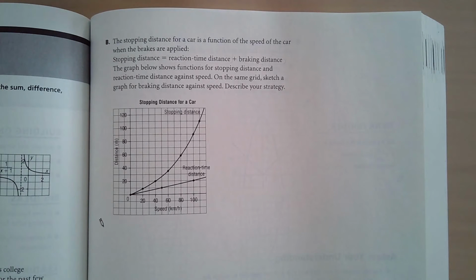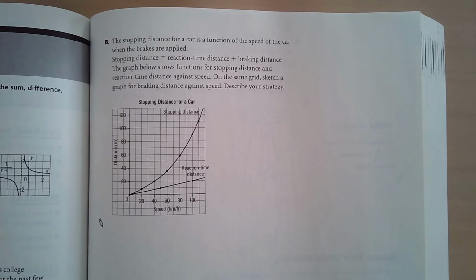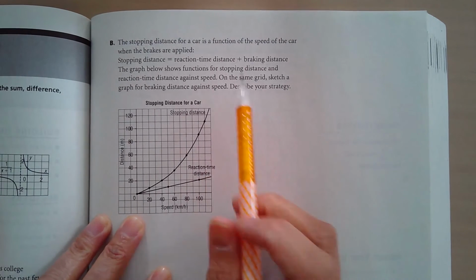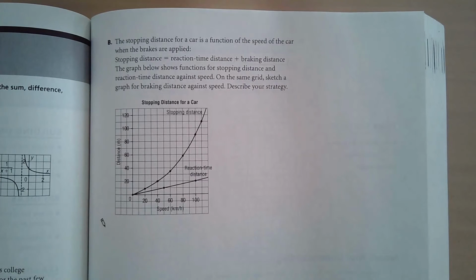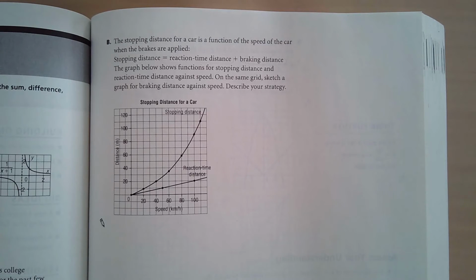So imagine you're driving, and by the time you react, you're still moving. Your car is still moving, right? So there's still a distance being covered while you are reacting to, let's say, a boy crossing the street or a cat or whatever. And then when you brake, you don't stop right then and there, right? There's still a distance while you are braking.